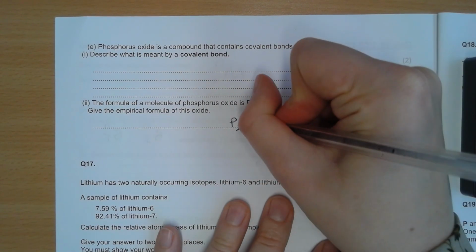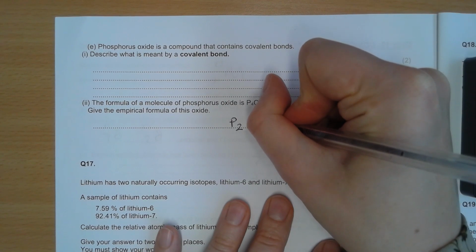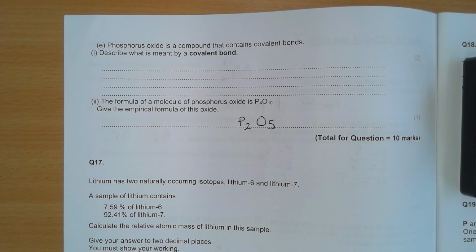That number is 2. 4 divided by 2 is 2. 10 divided by 2 is 5. That's the simplest whole number ratio, so that is the empirical formula.